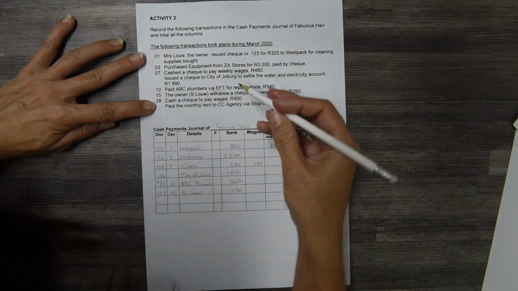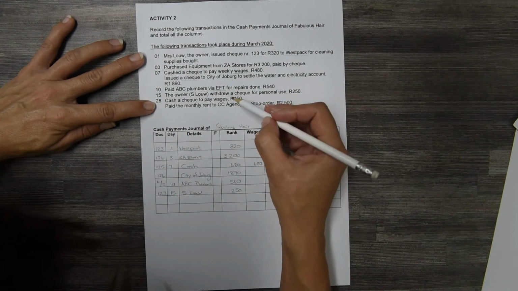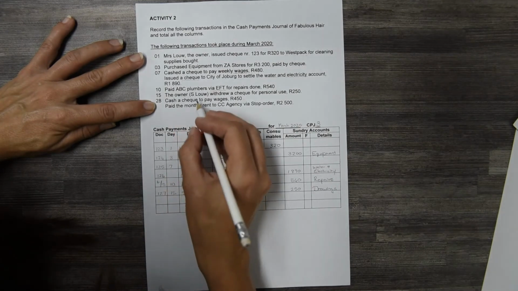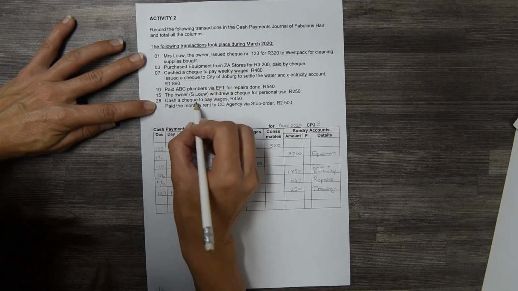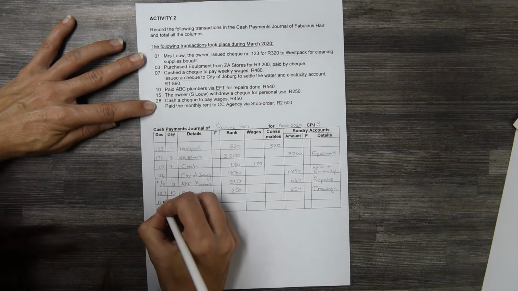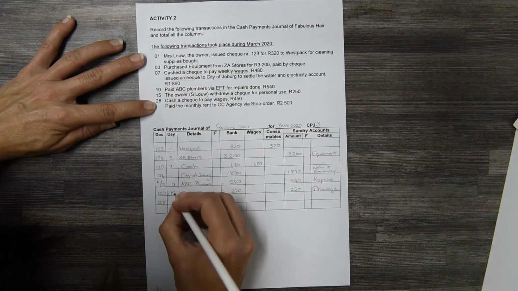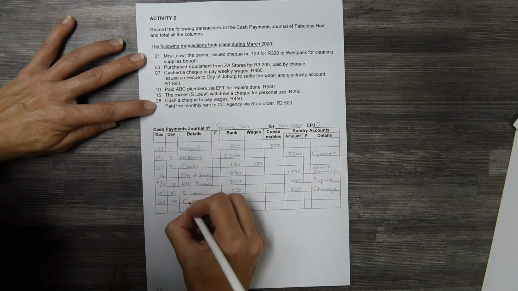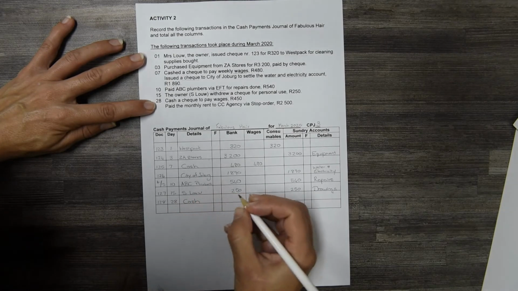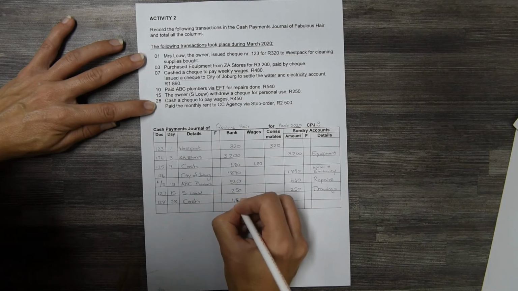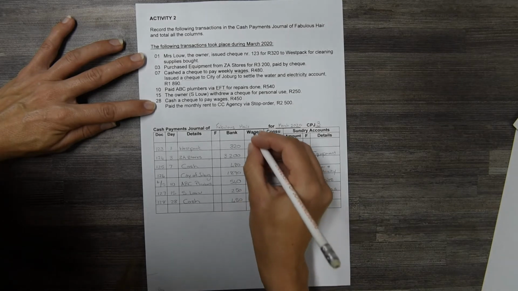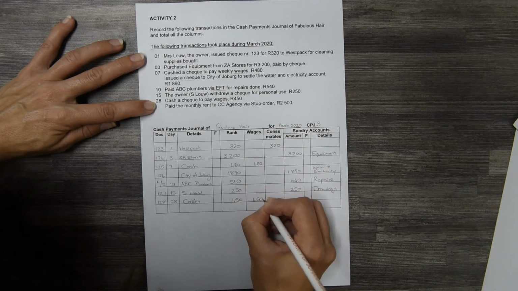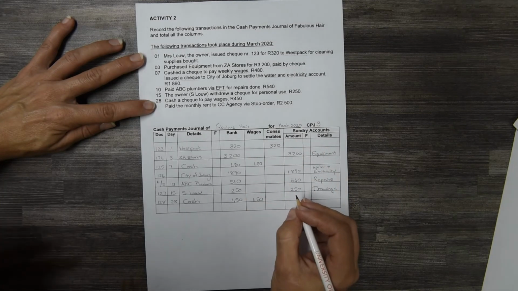Right, then on the 28th, I have 2 transactions again, cashed a check to pay wages, and I pay the monthly rent. So the first one is a check, so I carry on with my numbering. The day is the 28th. And again, it's a cash check, so I write the word cash. 450 in bank, and then it has its own column because it's for wages. I then record it in the wages column as well.